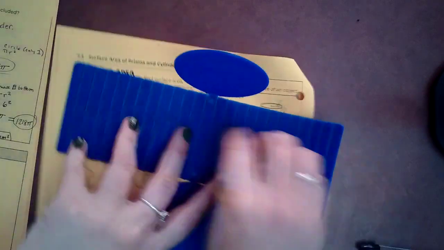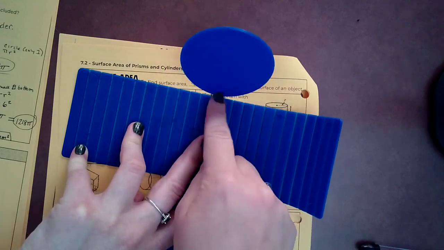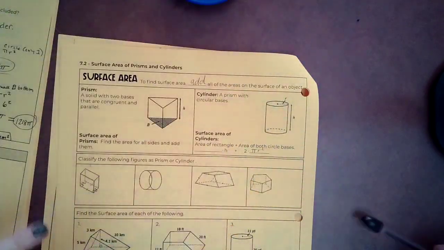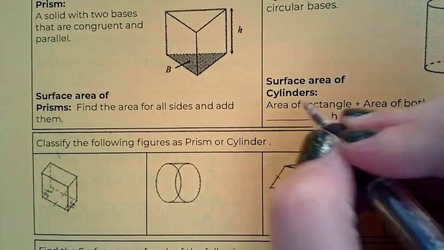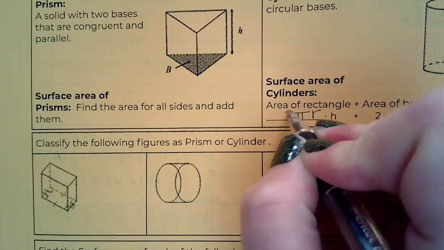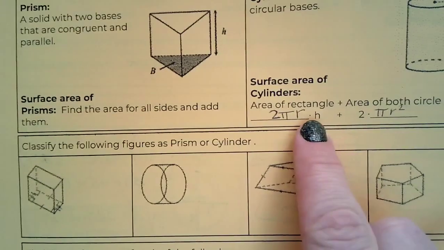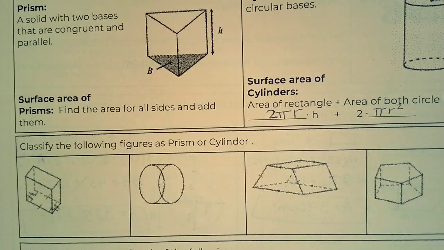So the length of our rectangle is actually the circumference of the circle. So instead of base times height, we're going to say the circumference times the height. What's circumference? 2 pi r. So there's your formula: 2 pi r h plus 2 pi r squared. So you need two things. You need r and you need height.